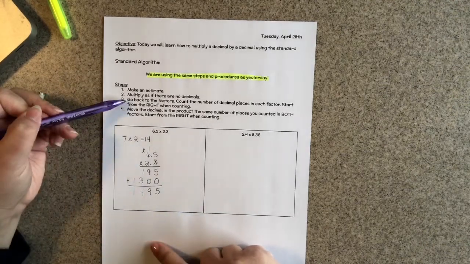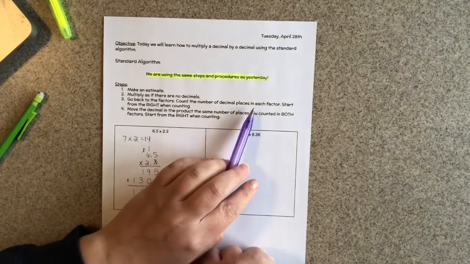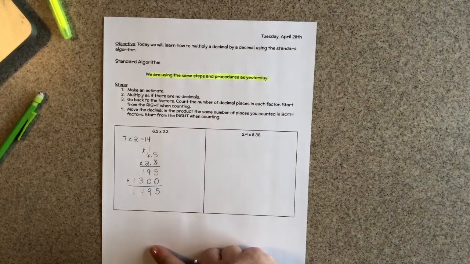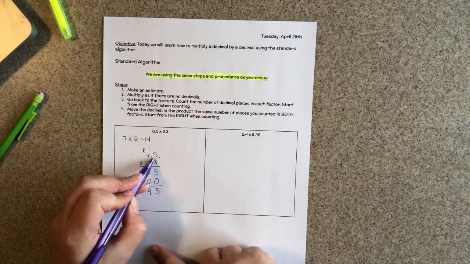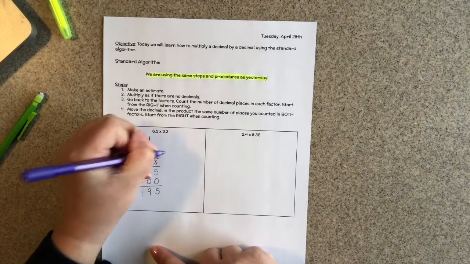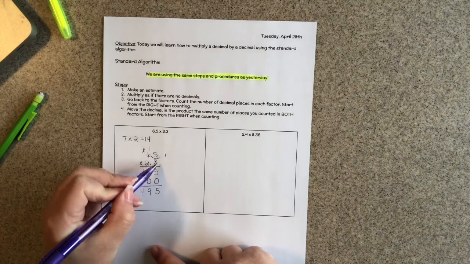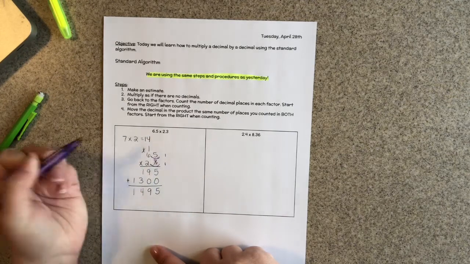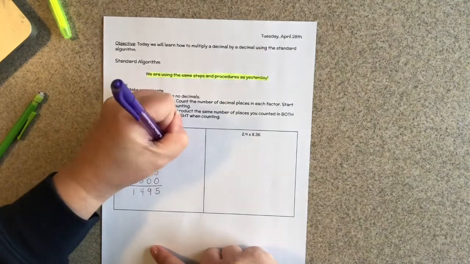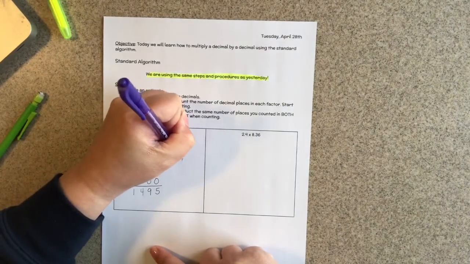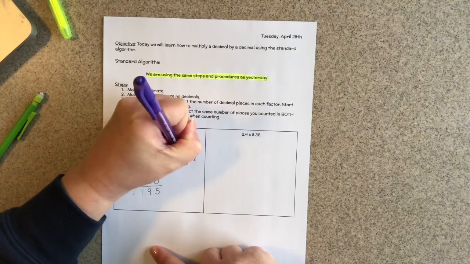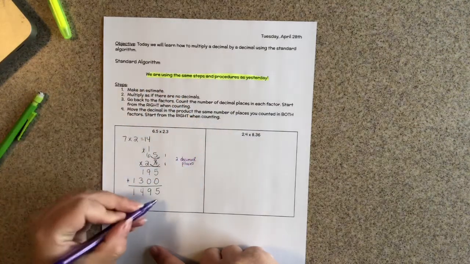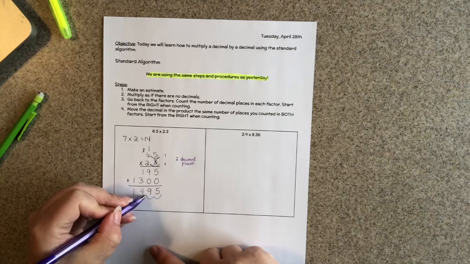Okay, we have to go back to our factors and count the number of decimal places in each factor starting from the right. Okay, starting from the right, I only have to do one loop here. So that's 1 decimal place there. And now I'm going to look here. Here's another decimal place. That's another 1 decimal place. So we're going to move a total of 2 decimal places in our product. 1, 2.